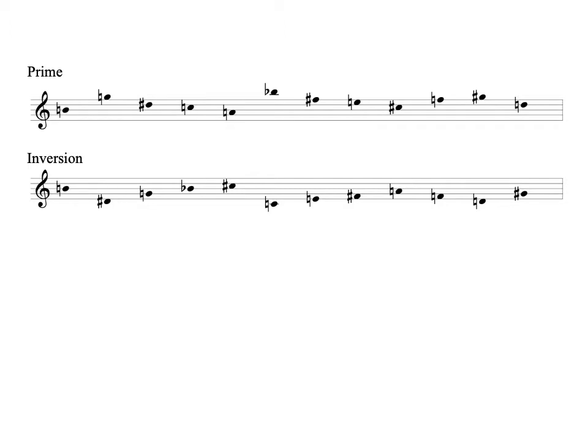It's easiest to do inversion by thinking in terms of literal interval reversal. So for instance, when you go from the second to the third note of the prime form, it's a G down to a D sharp. That's a diminished fourth. So in the inversion form, since the second note's D sharp, instead of going down a diminished fourth, you want to go up a diminished fourth to G natural. And in the prime form, we go from the third note to the fourth note by going from D sharp down to C natural. So in the inversion form, since we went down 3 half steps in the prime form, we're going to go up 3 half steps in the inversion form. And we're on G, so we're going to go up 3 half steps to B flat.